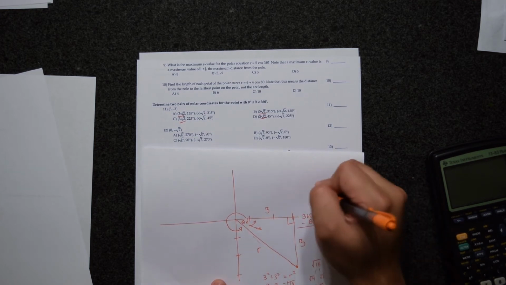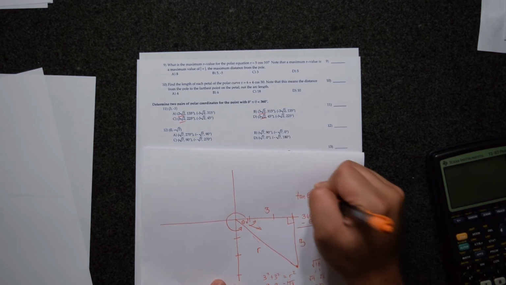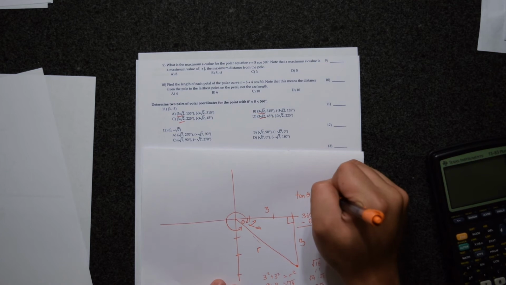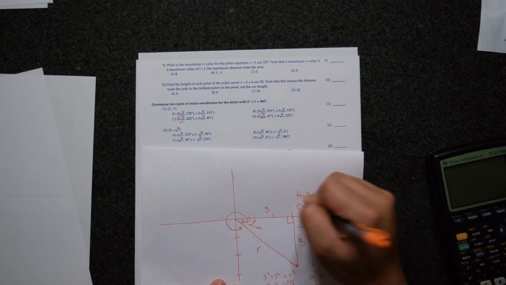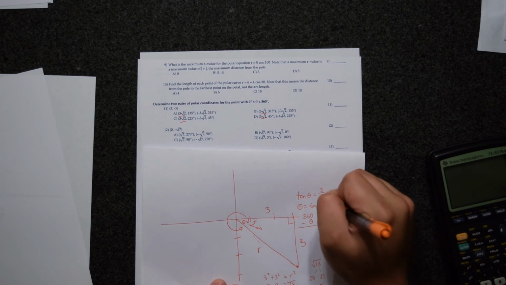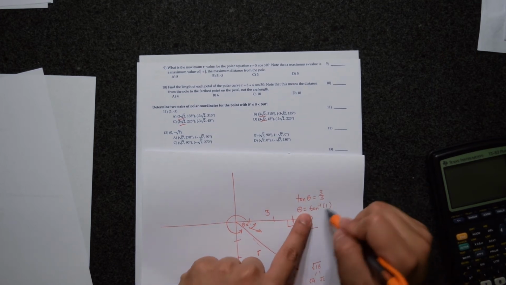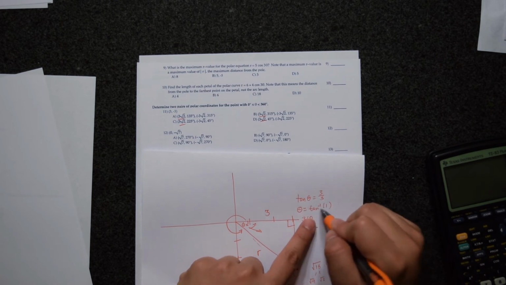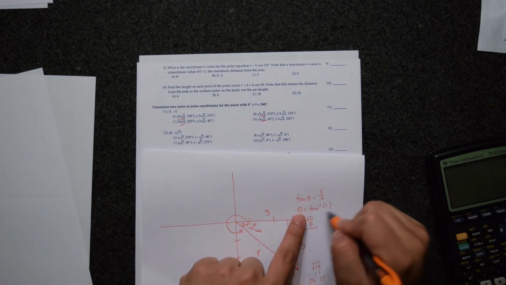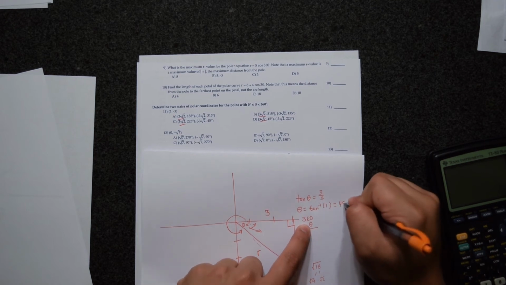So the tangent of theta is equal to opposite over adjacent, or theta is equal to the arctangent of 1. Once again, if you know your unit circle, you know that the arctangent of 1, in other words where tangent is equal to 1, is 45 degrees.